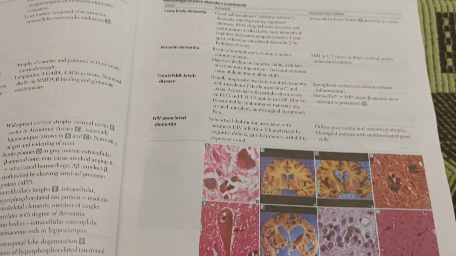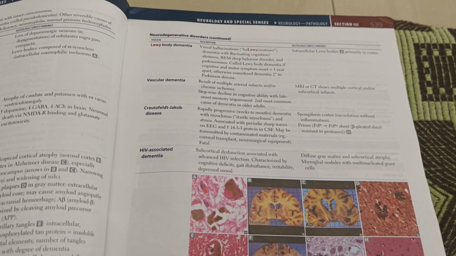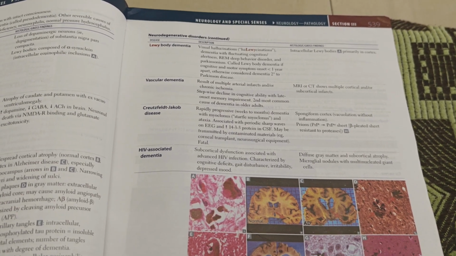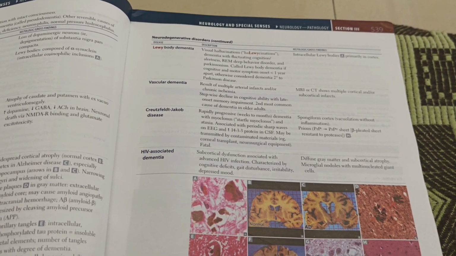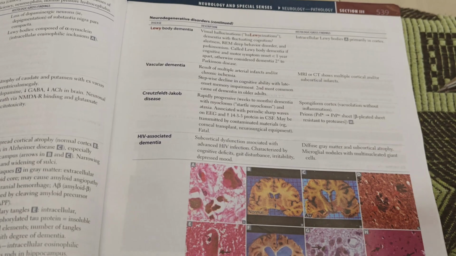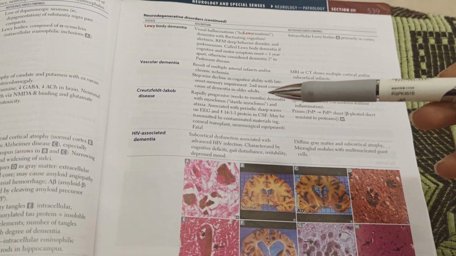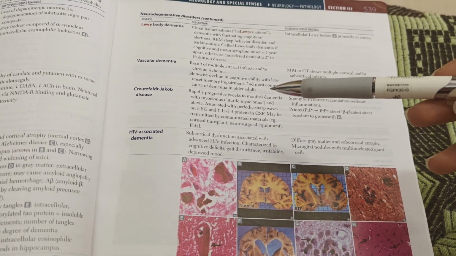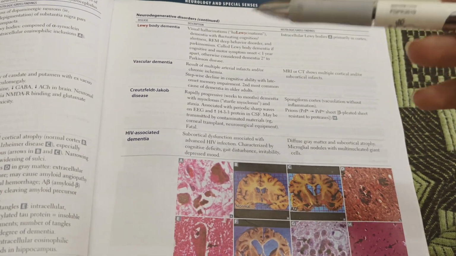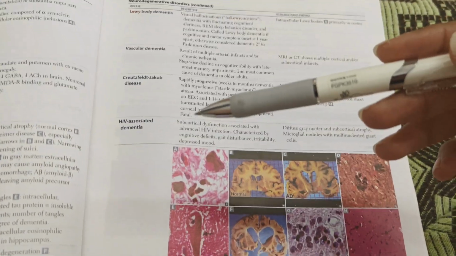Now coming to neurodegenerative disorders, you have Lewy body dementia. That is, the Lewy bodies actually get accumulated in the brain causing dementia. You may get REM sleep behavior disorder, and also you may get dementia secondary to Parkinson disease, that is Lewy body dementia. Next, you get vascular dementia, that is because of multiple arterial infarcts. Stepwise, there's decline in cognitive ability and also memory impairment. Second most common cause of dementia in older adults, because in older people, slowly the blood vessels weaken in the brain, so they get less blood supply and they have memory loss.